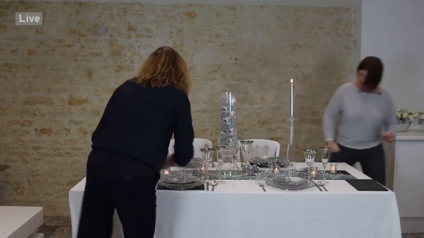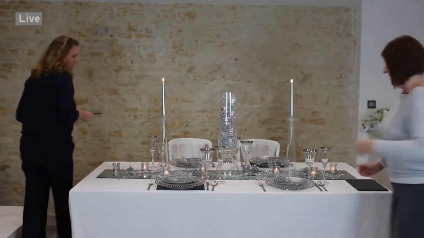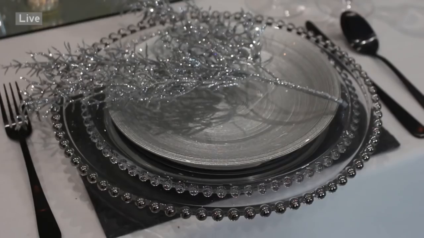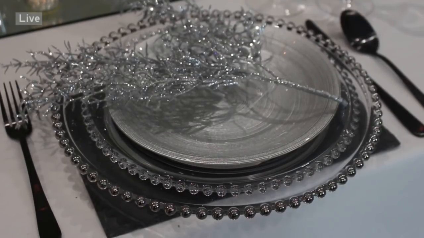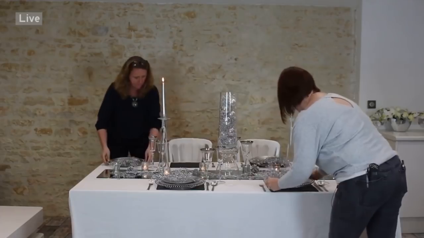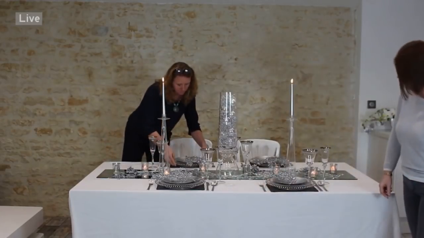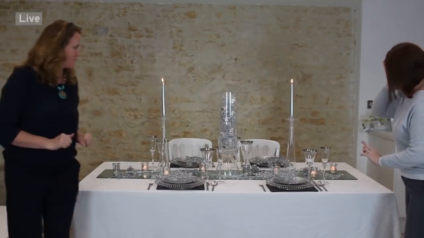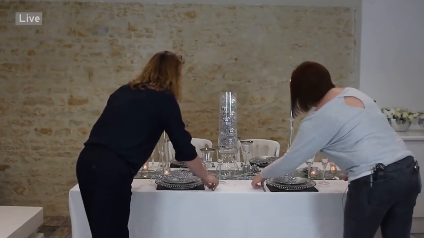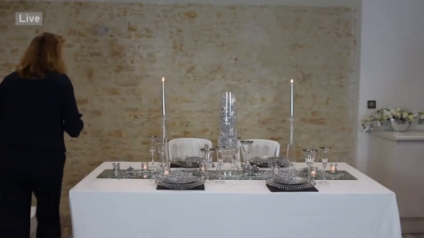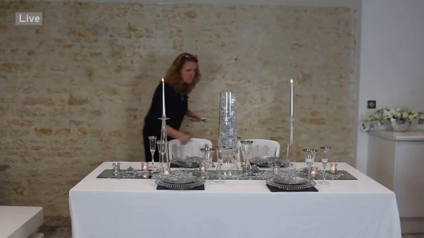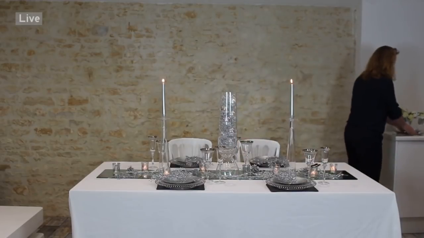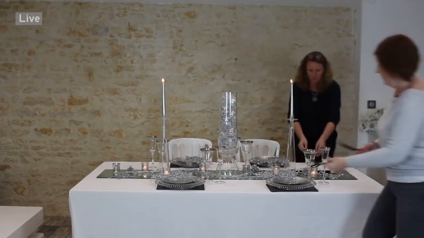Now already you will start to see that something that simple has started to change the design, because we've given it depth. It is no longer just white, silver and glass. We've given it some depth, so already it's starting to look different. So the next thing we're going to do, as I mentioned earlier, is change the flatware. We're going to go from matte silver to matte black. And this will again give it a different look.